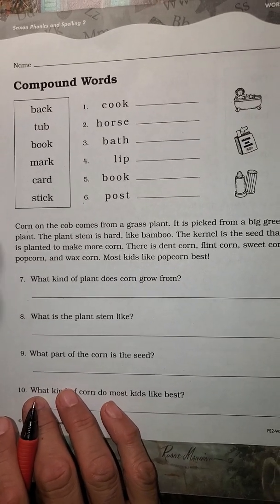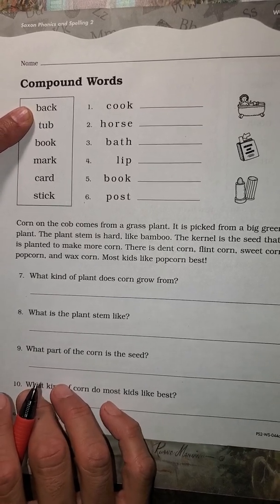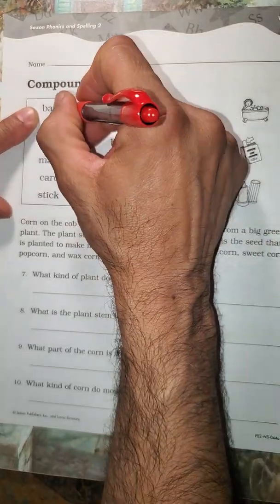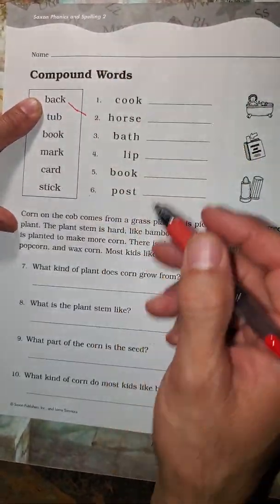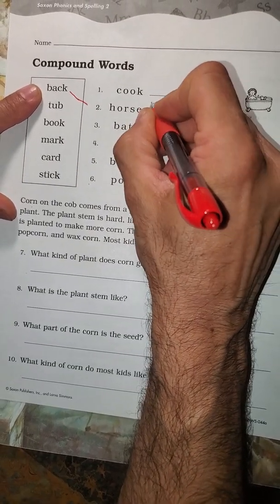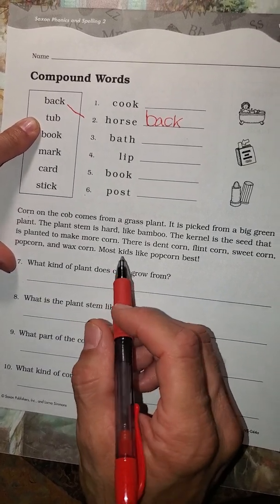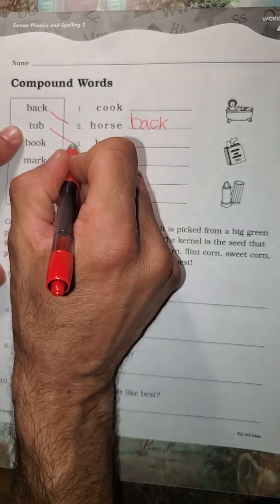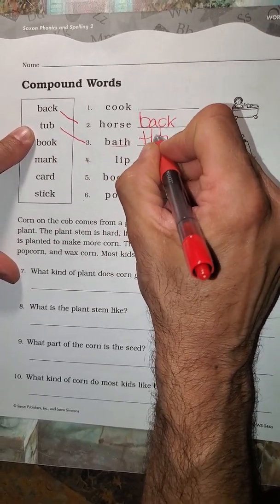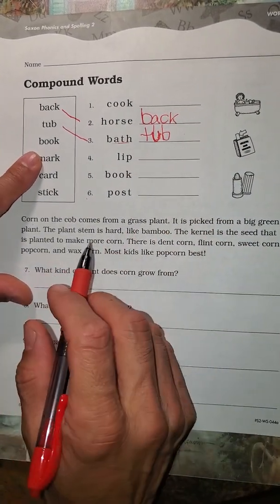All right, students, let's see what you got. Let's take a look at the first word in the box. It's back. That one goes together with horse, making the word horseback. Number 2, tub. Okay, that word goes together with bath. Bathtub. Next one, we have book.